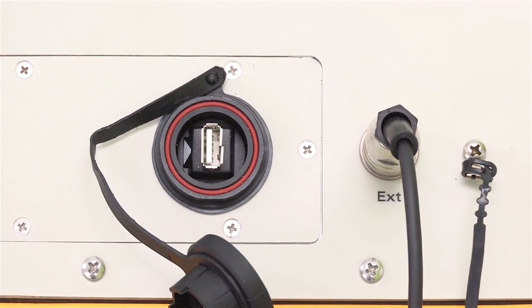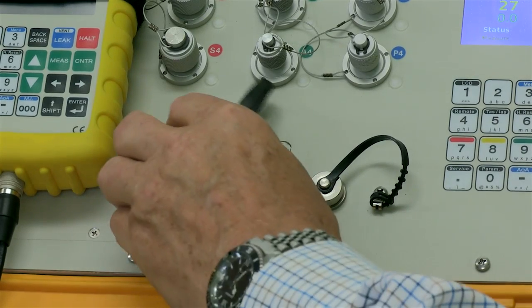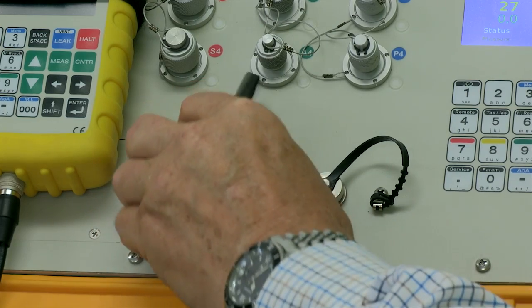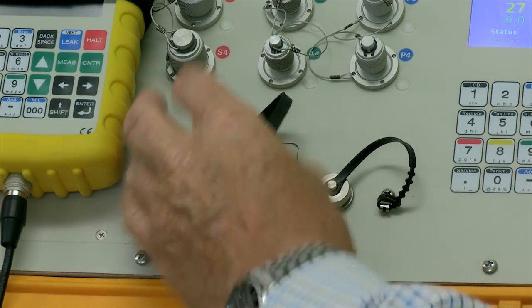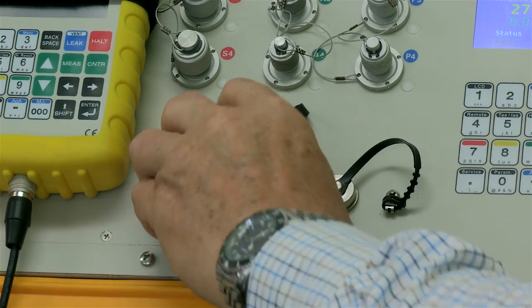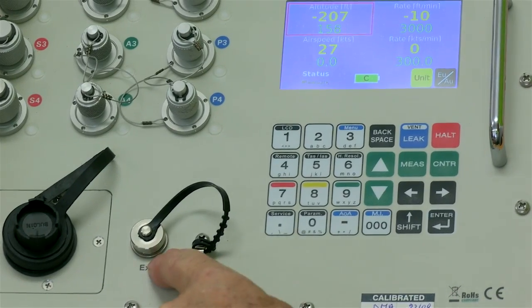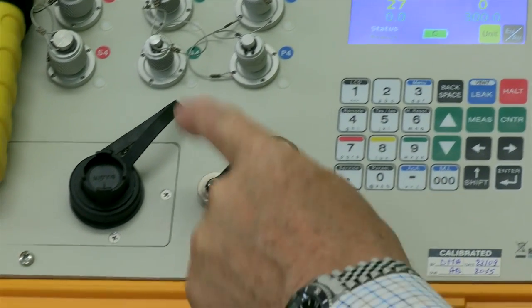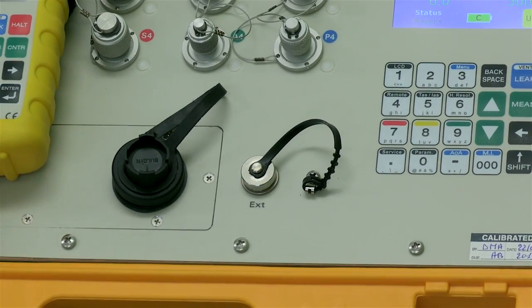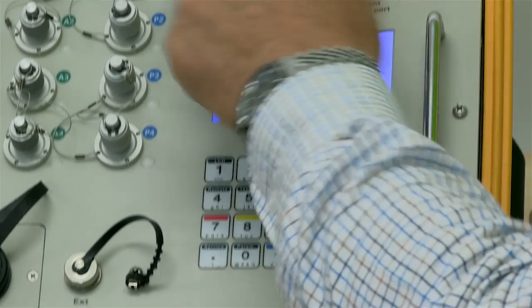Coming down here, we have a capability to do programming on the instrument because we have a USB port there which enables you to connect to your own PC and drive the instrument from the PC, and in addition download the results of any tests that you do. The external port here is the unit that we use to drive the remote, and we shall do that quite shortly.